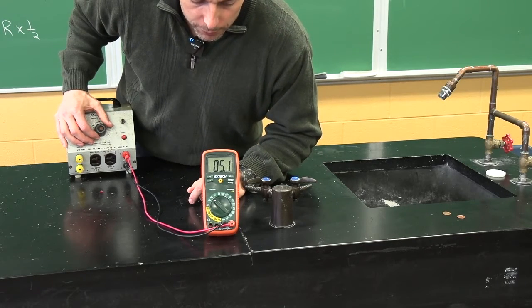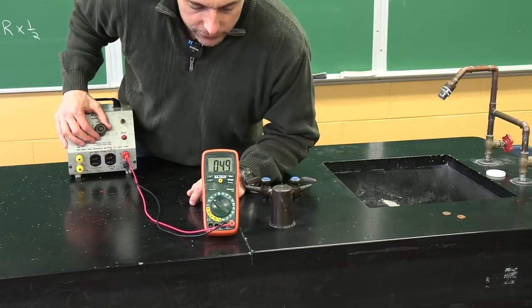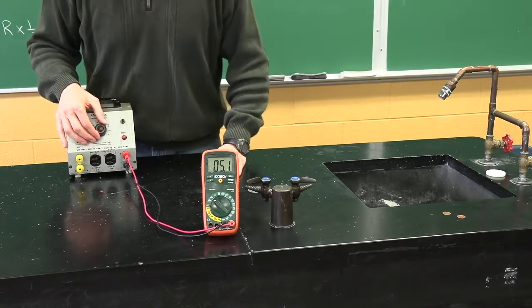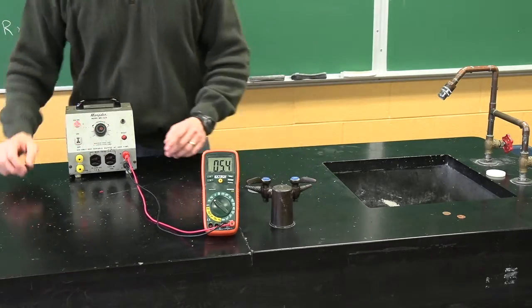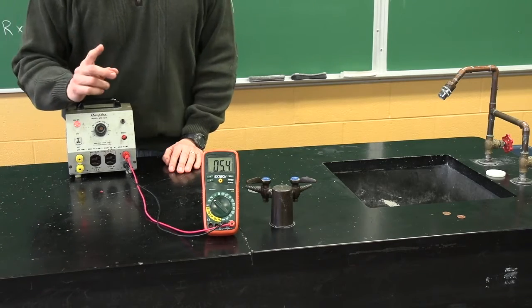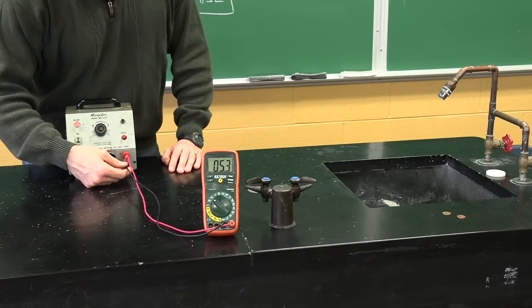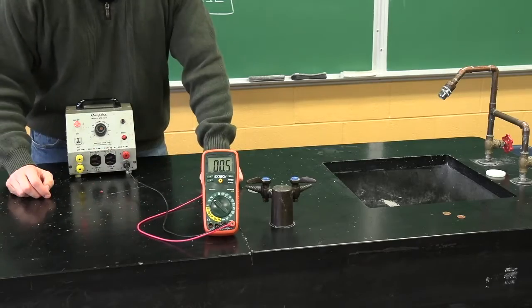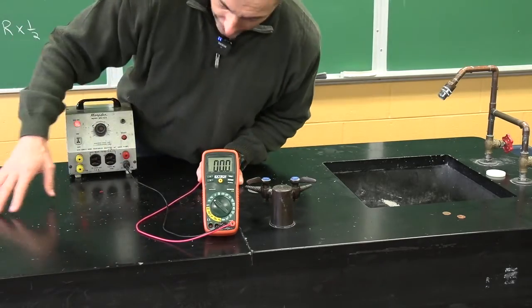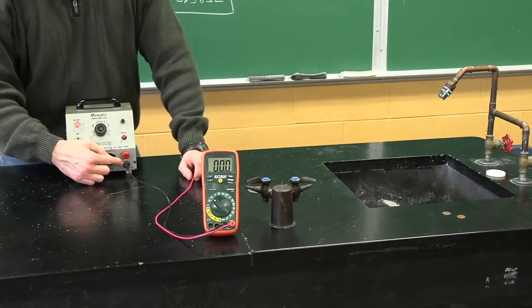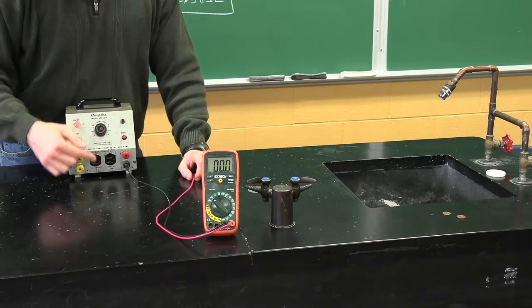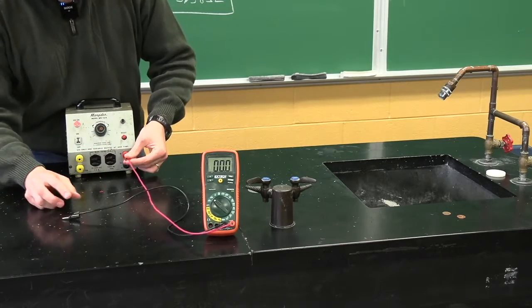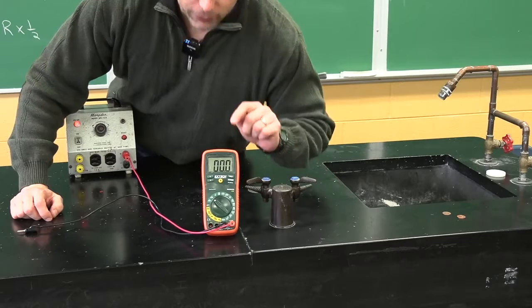The other important thing I want to point out is that voltage is always 2 prongs. I cannot get that voltage by just plugging one wire into the power supply. You see, now I get 0. You say, well, you plugged into the black one. Plug it into the red one, that's the positive. All right, let me plug it into the positive, and I still get no value.